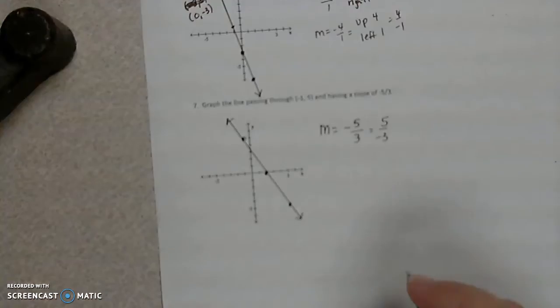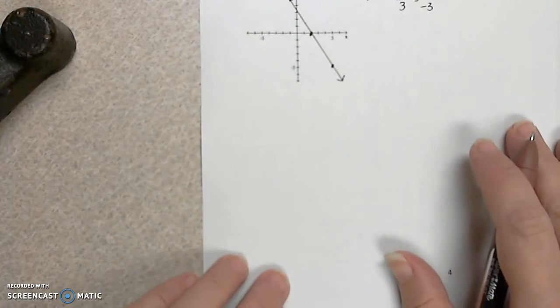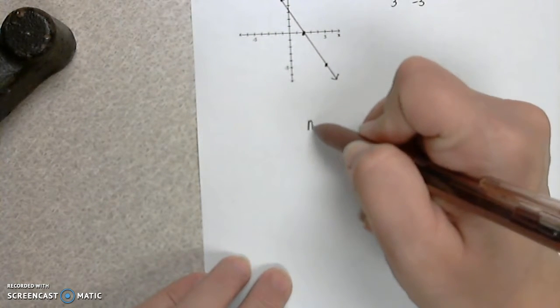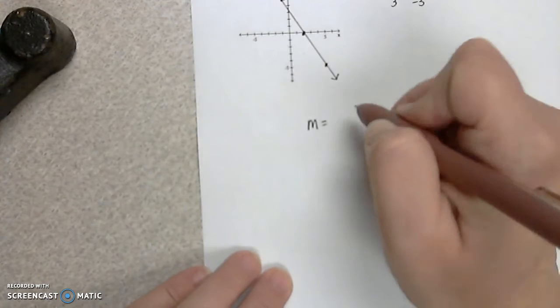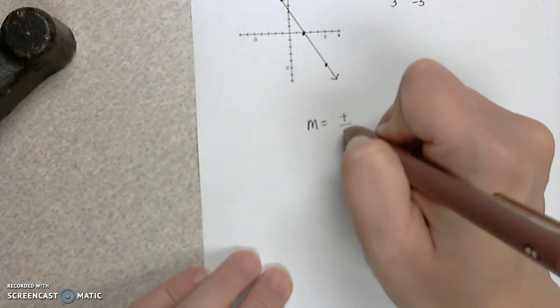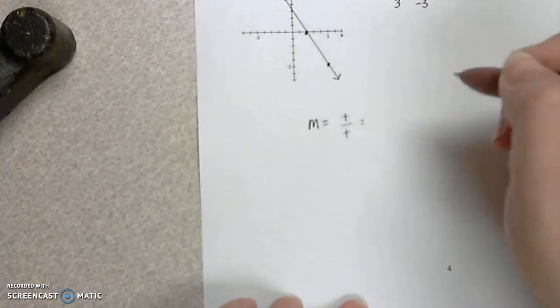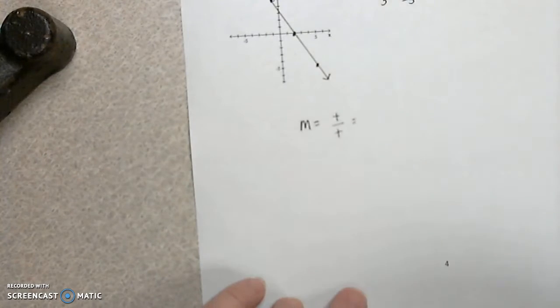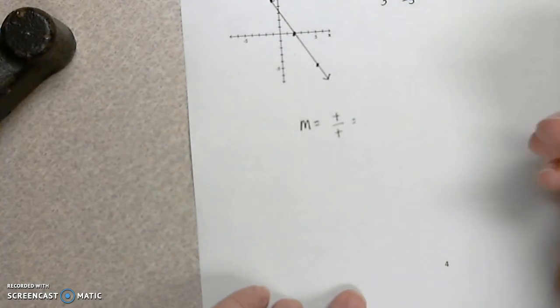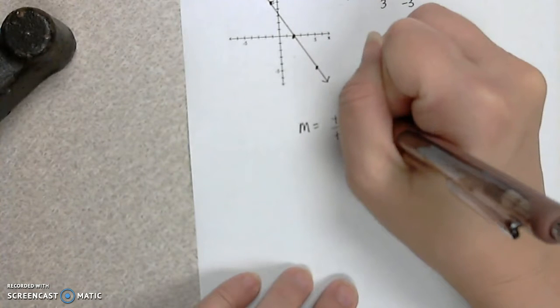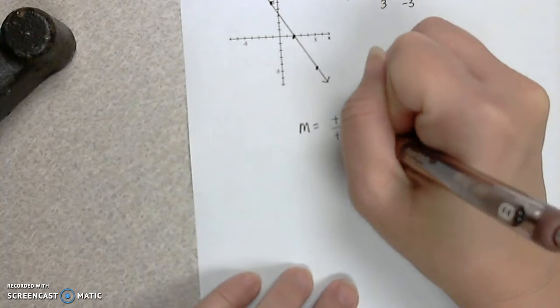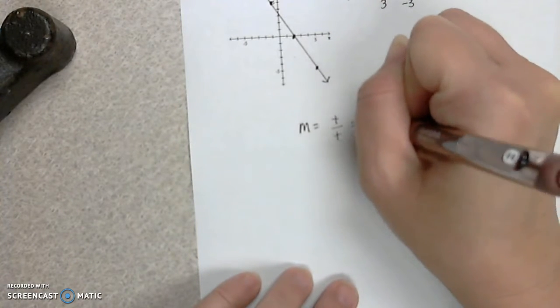Alright, so let's just take a second here and look over this. If I have a slope where the top number is positive and the bottom number is positive, or maybe I have a positive whole number, this tells me from whatever point I'm at, whether it be my y-intercept or a given point, I'm going to go up and right, however many they tell me.